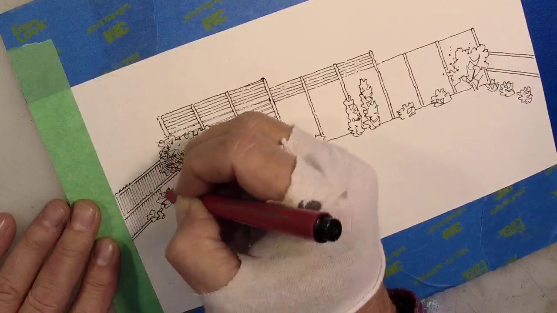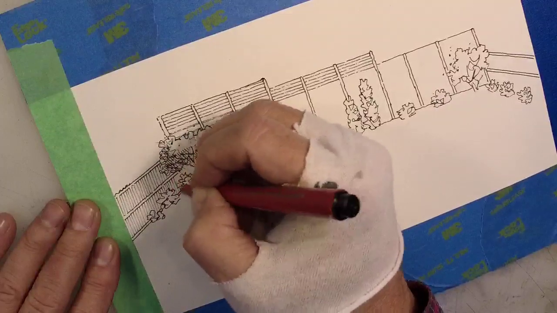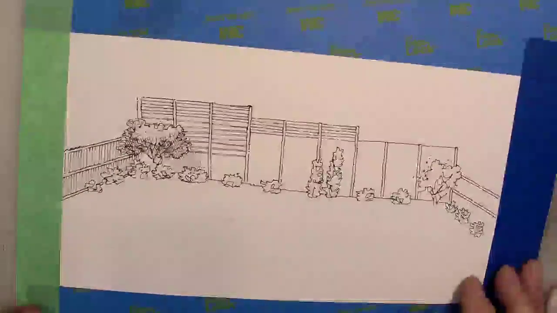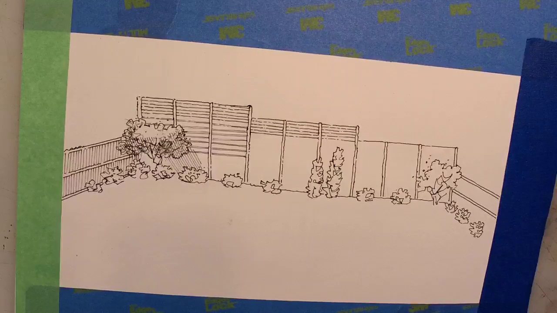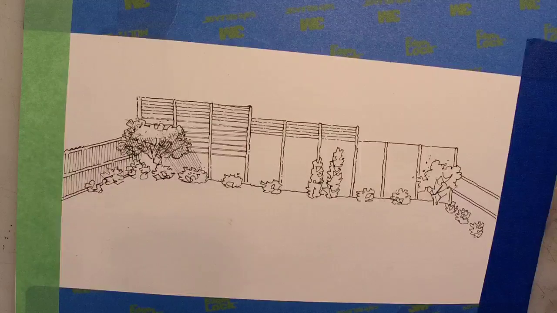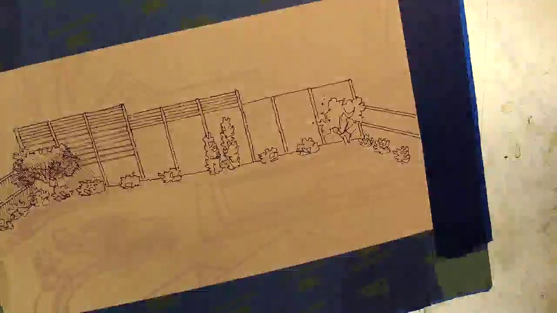So I'm using the fountain pen to do the thicker lines, the important lines in the illustration, and then using this fine point pen to do details like the lines between the boards and shading. But let's go back now. Let's leave the fine stuff.